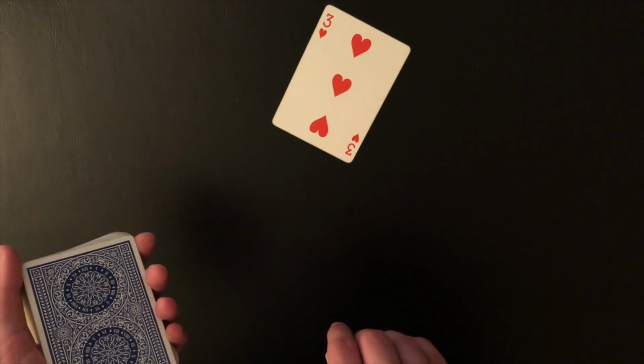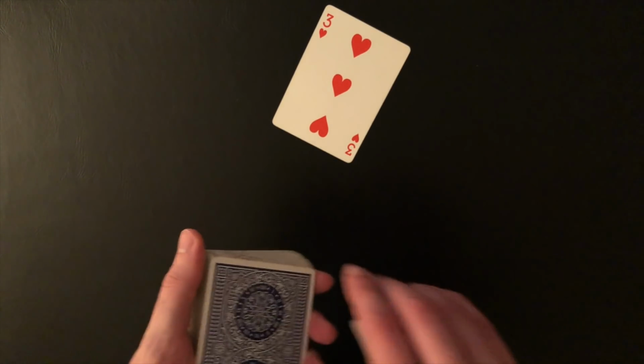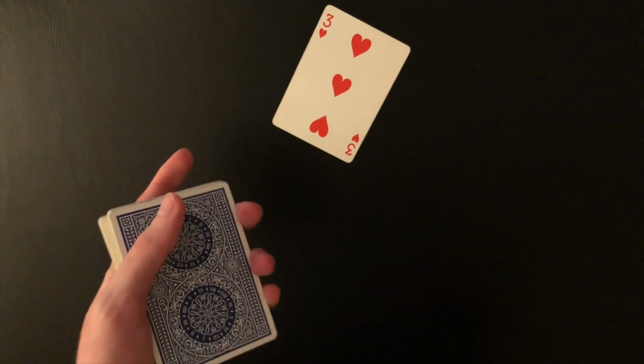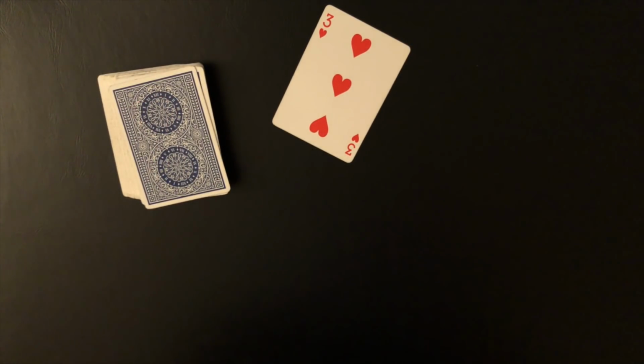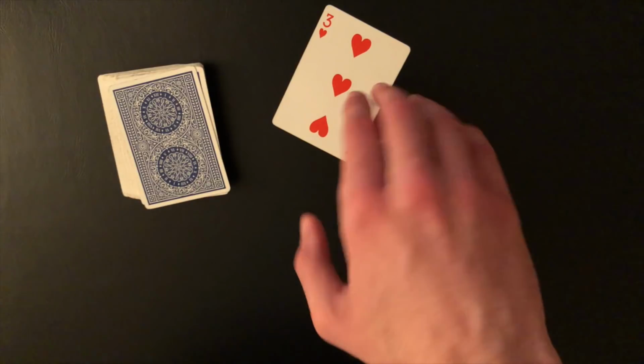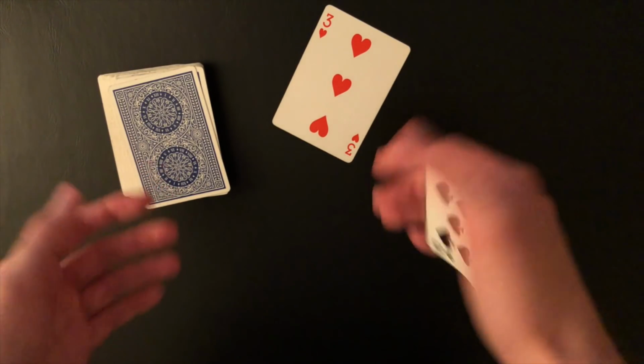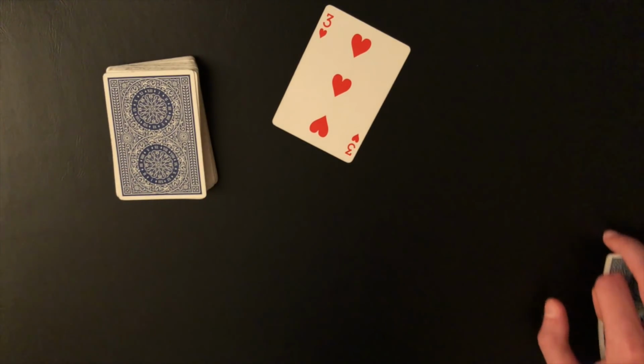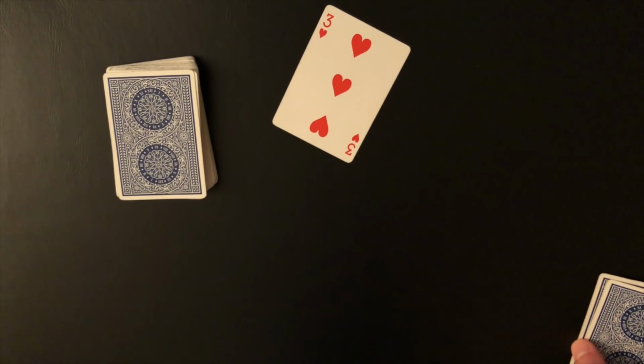So once they have the card, you actually don't need to worry about them placing it back in the deck or doing anything like this because you're going to hand them the entire deck now. But you're still palming these 2 cards away. So your hand is just going to go down to your side. So I'll place these 2 cards over here for now, but just pretend that these are still in my palm.